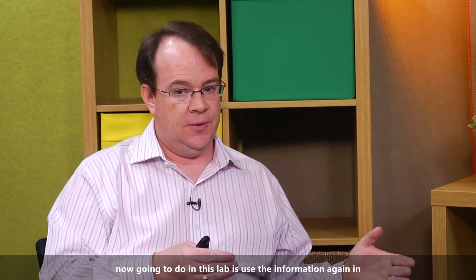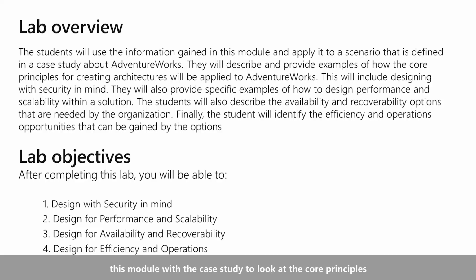What you're now going to do in this lab is use the information gained in this module with the case study to look at the core principles of creating architectures and how that can be applied with that case study in mind. So you're going to look at designing with security in mind, look at specific examples of how you can embed performance and scalability. You'll also describe potential availability recovery options, and finally, efficiency and operations, right?